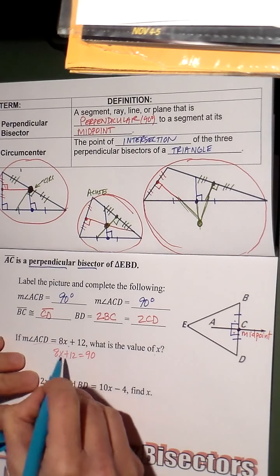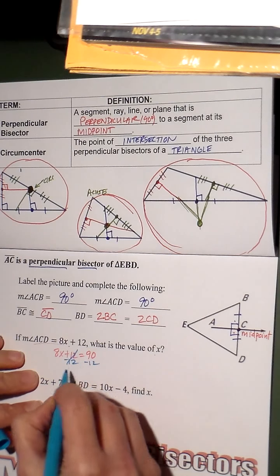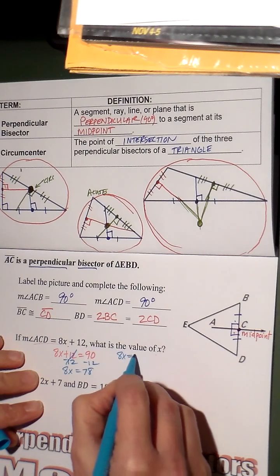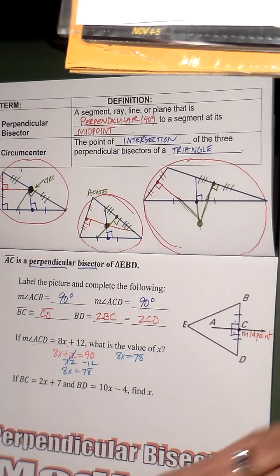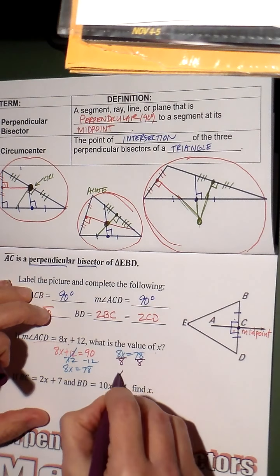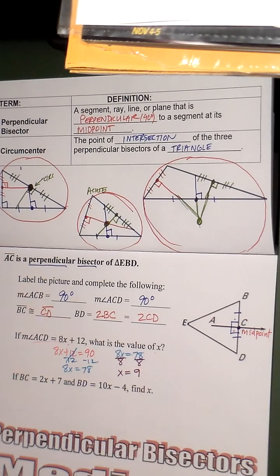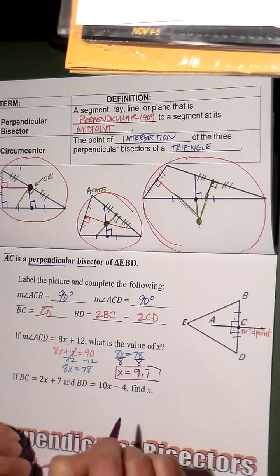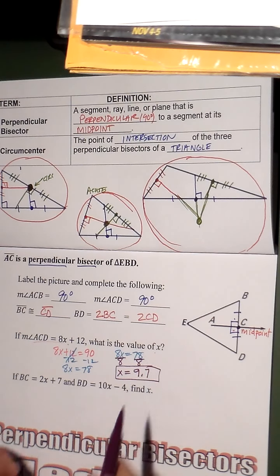So then I'm going to subtract the 12. So 8x equals 78. I'll write it up over here. And then you divide both sides by 8. So x is going to equal 9.7 something. So about 9.7. So x is about 9.7. Okay, so 9.7 is the value of x.